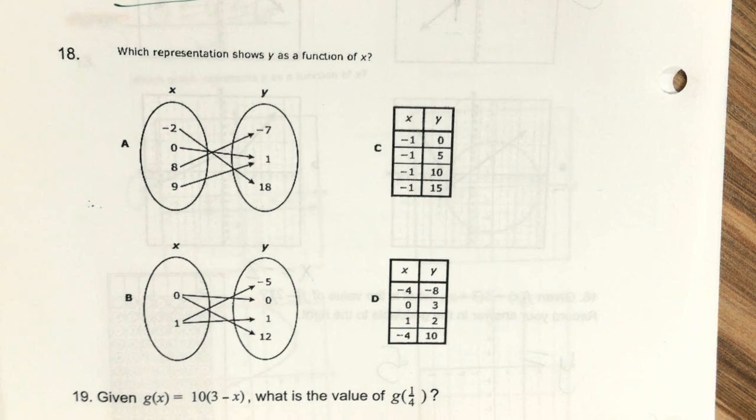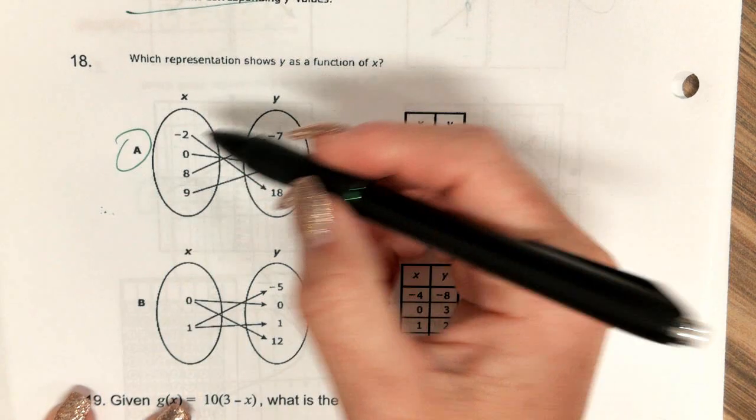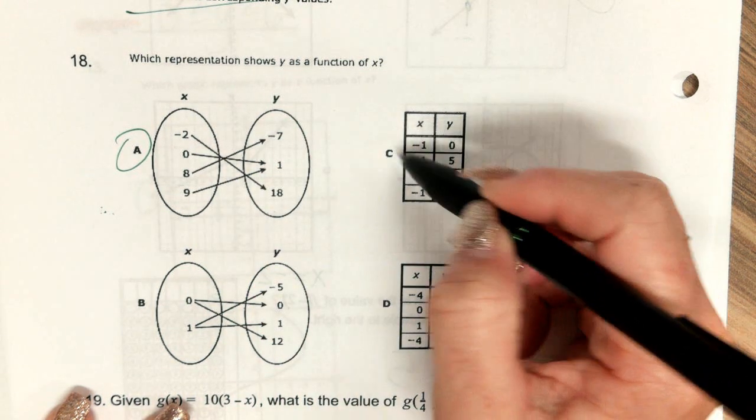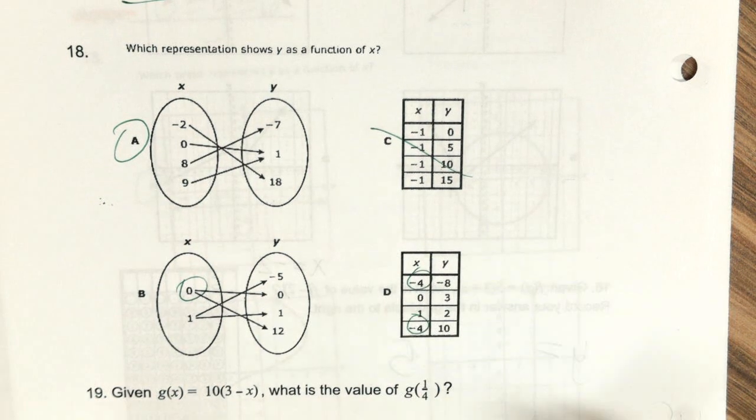Number 18. Which representation is a function? What is it? Why? Because every input has only one output. What was wrong with C? They're all -1. This one had those repeating, and this one had -4 repeating.